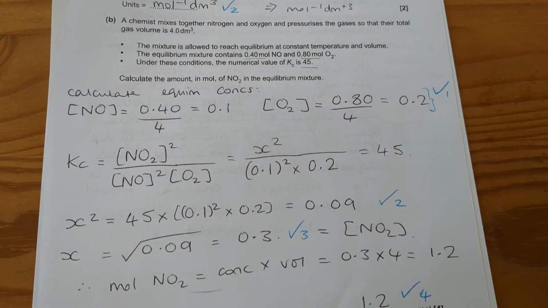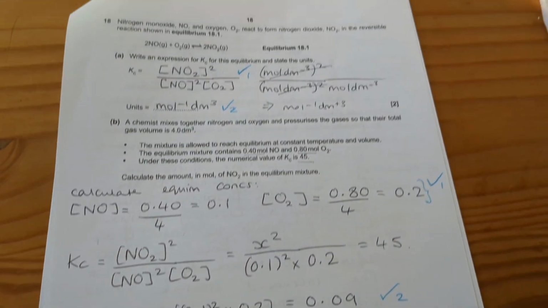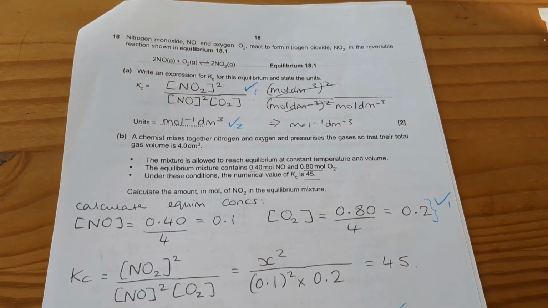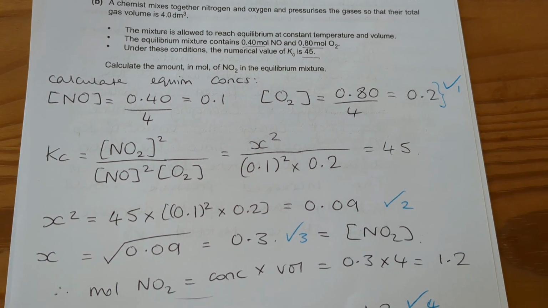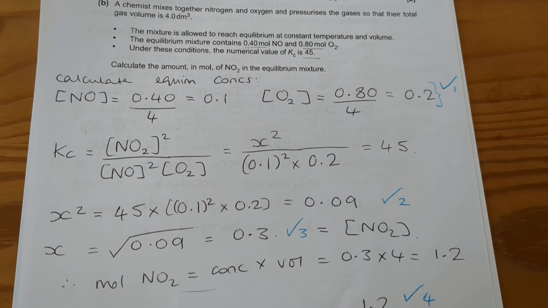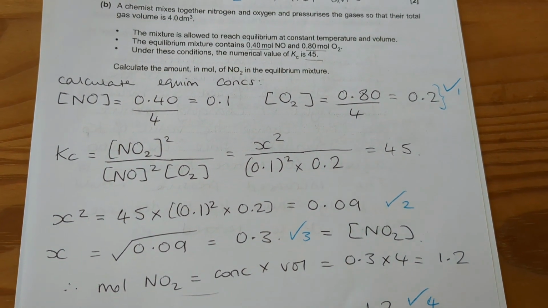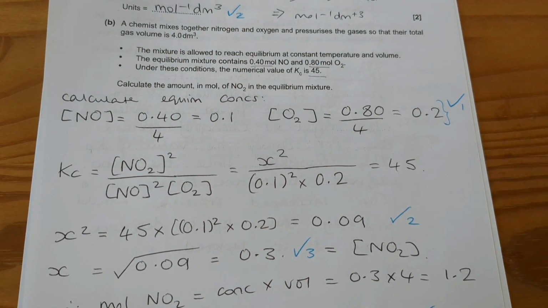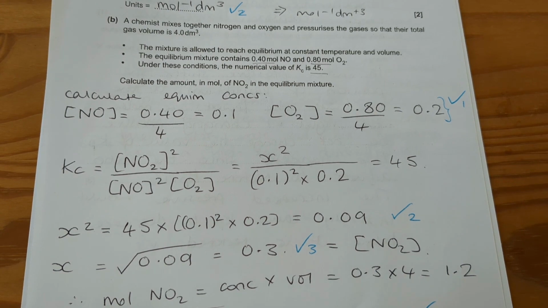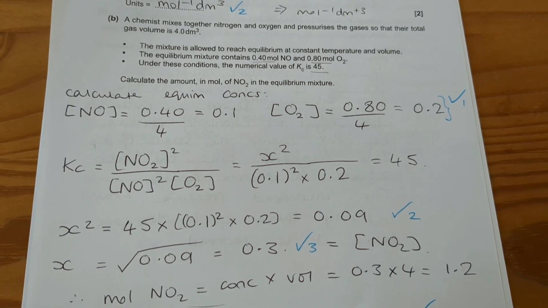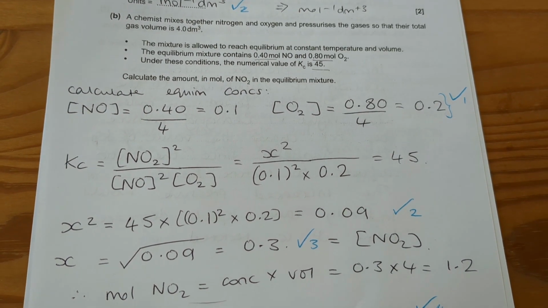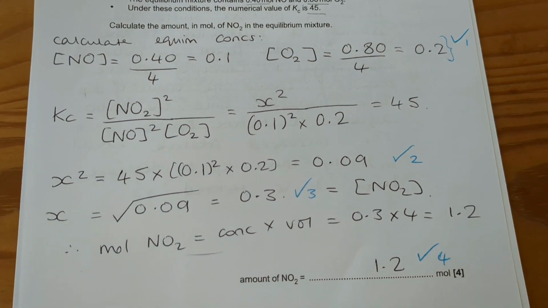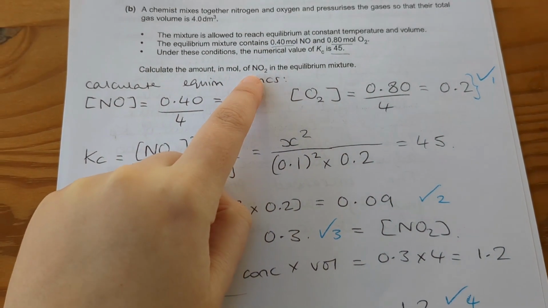This next one, the chemist mixes together nitrogen and oxygen. So it's a different reaction. And pressurizes the gases so their total volume is 4. That's important, we'll have to do something with that. The mixture is allowed to reach equilibrium, constant temperature and volume. We've got moles present at equilibrium and we've got a value of Kc. So we're going to have to rearrange to find an equilibrium amount.